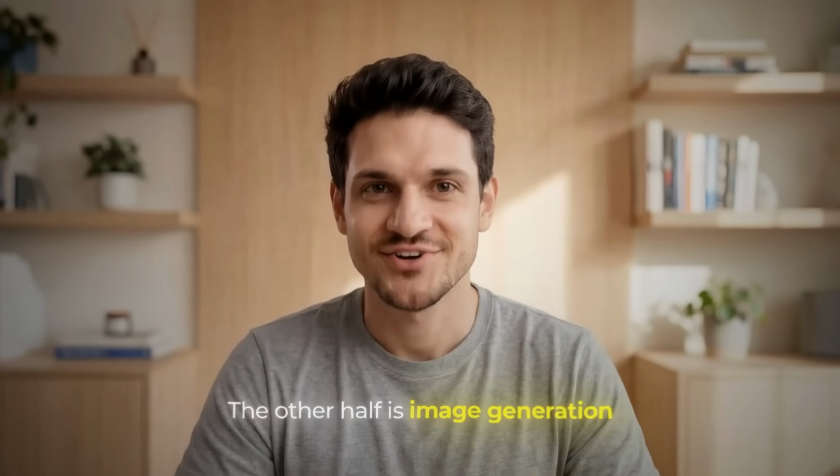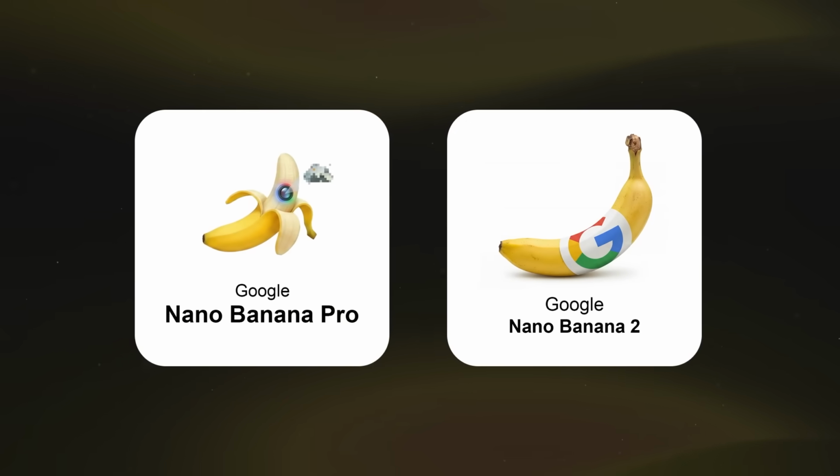And video is only half of what Google Flow can actually do. The other half is image generation, where Google's 2 nano banana models are further apart than you'd expect. So for the image generation side, watch this video next, where I put Nano Banana 2 up against the Pro version to see which one actually wins.